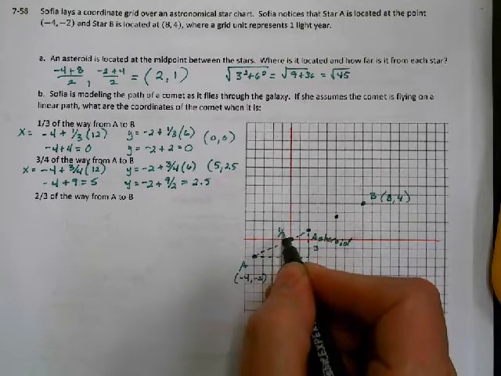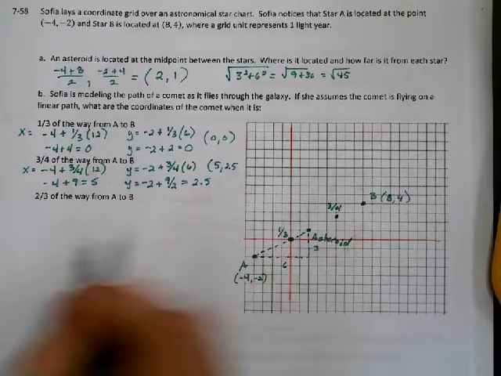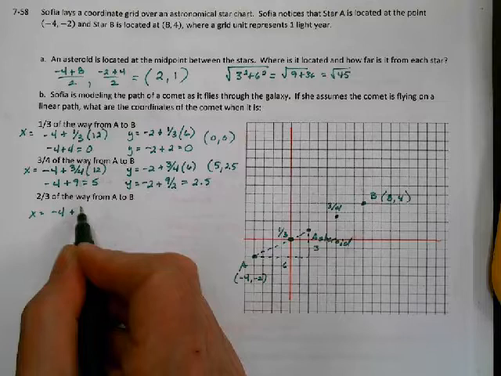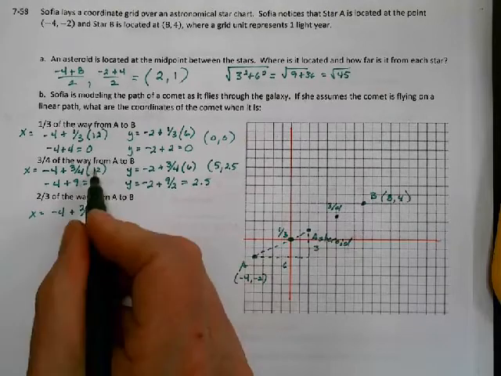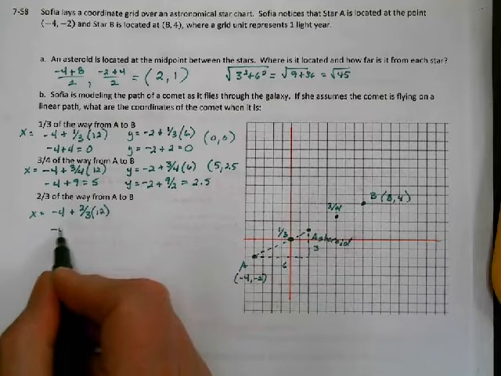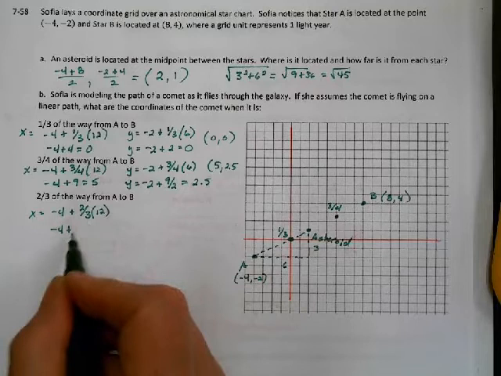And finally, let's do this last one. The x coordinate, we start at -4. We're going to go 2/3 of the distance. The distance going from side to side is 12. So this is -4 plus, 3 goes in 12 4 times, 4 times 2 is 8. So that's +4. For the y coordinate, we're starting at -2.